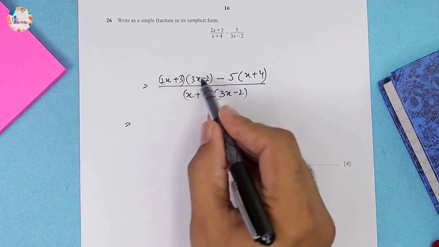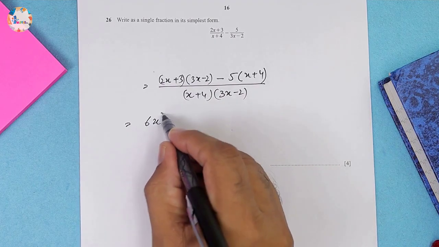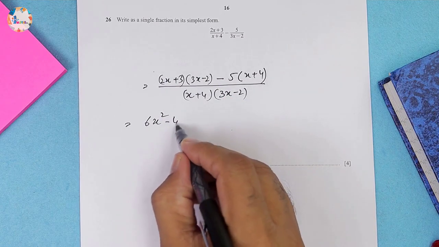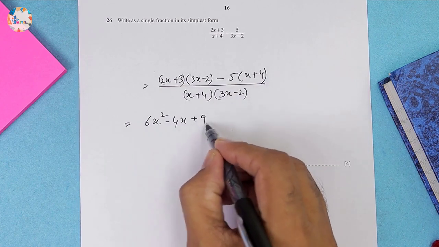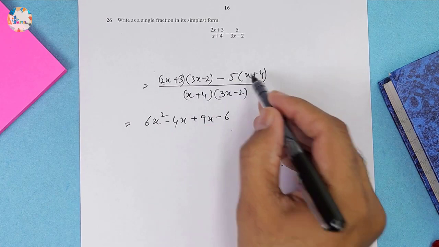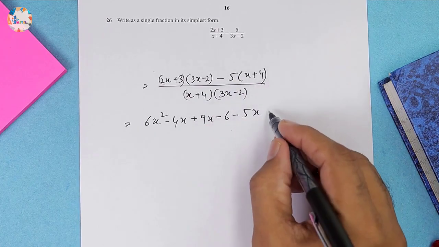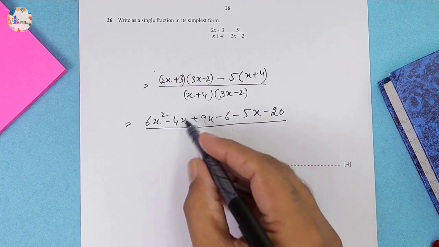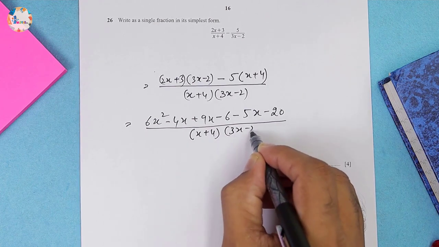So we can multiply this into this, will be 2x into 3x will be 6x squared, and 2x into minus 2 will be minus 4x, and 3 into 3x will be plus 9x, 3 into minus 2 will be minus 6, and minus 5 into x will be minus 5x, and minus 5 into plus 4 will be minus 20, and denominator I will keep as it is. So x plus 4 into 3x minus 2.